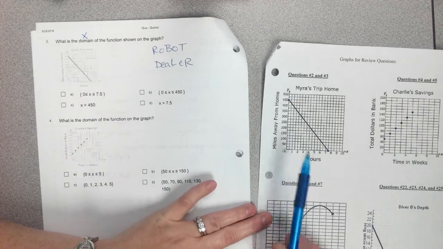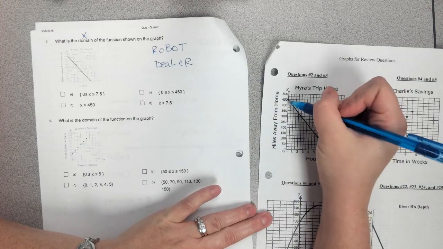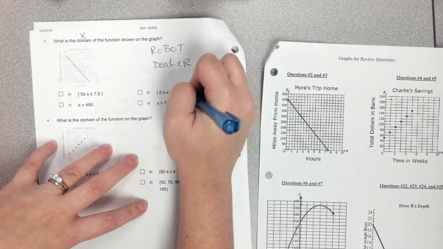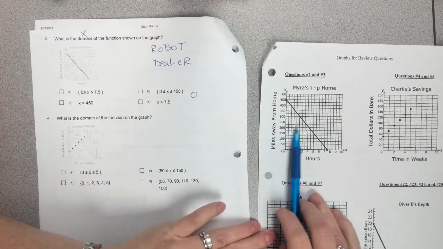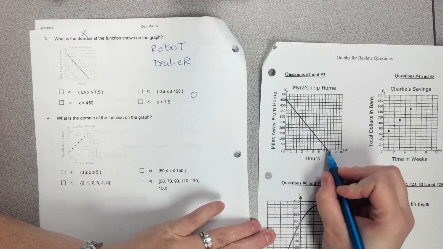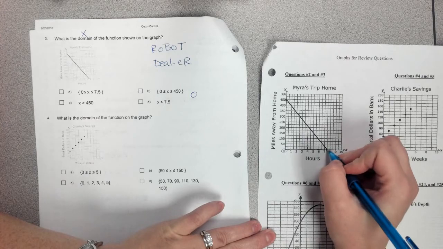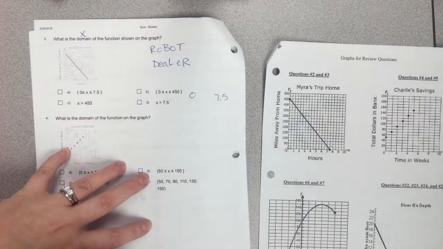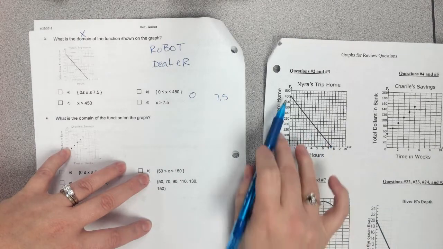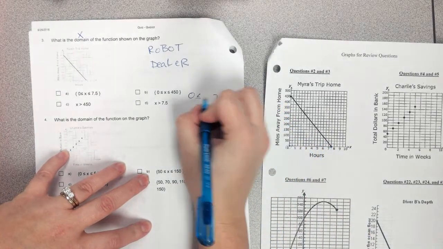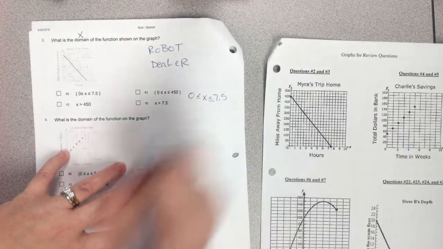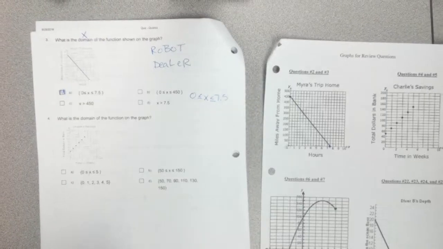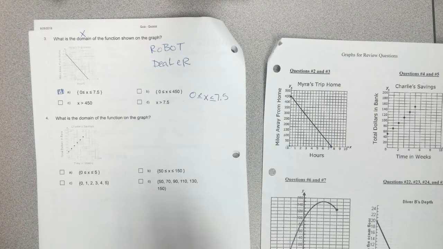So I'm going to start at the left. My first point I hit is right here. What is my X value of that ordered pair? That's 0. I'm going to keep trucking along, and I'm going to find my X value of this ordered pair. And the X value is 7.5. Again, they are both closed in, so I'm going to have that equals to symbol, and it's domain. So it should be A. Pretty easy. You just got to remember your robot dealer.